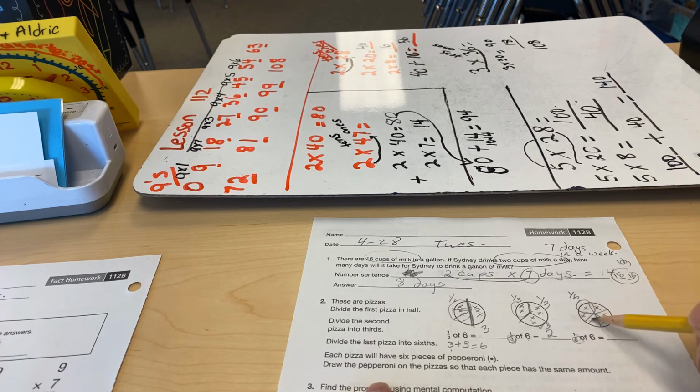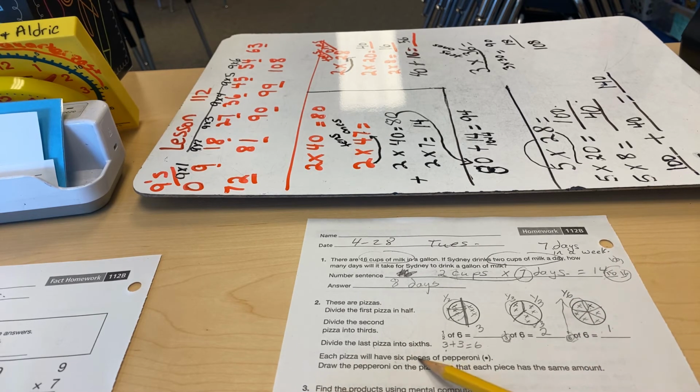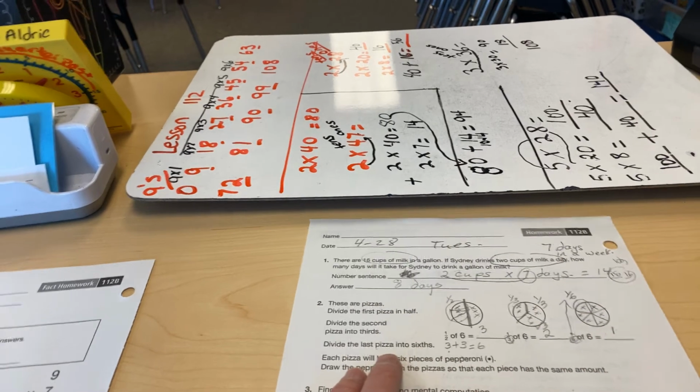Now we have 1/6. So now you have a 6 there. You have to have 6 parts. 1, 2, 3, 4, 5, 6. How much is just one of them? That is 1 piece of pizza. Each pizza will have 6 pieces of pepperoni. Draw the pepperoni on the pizzas so that each piece has the same amount. So I guess my X's are the pepperoni.